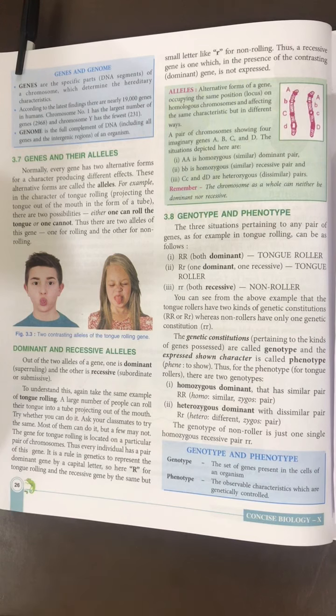In the second case, the small b on both the chromosomes, both alleles are similar, and they are a recessive pair, so we call it homozygous recessive.